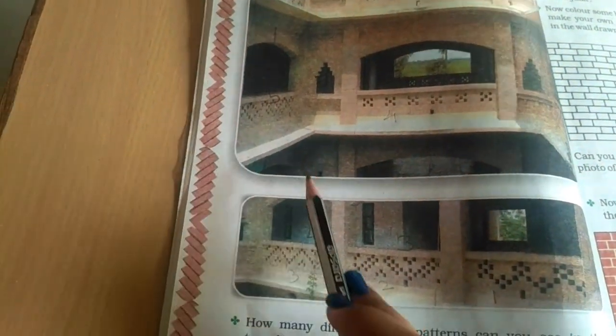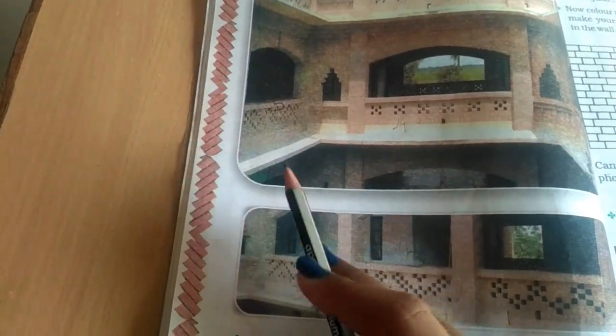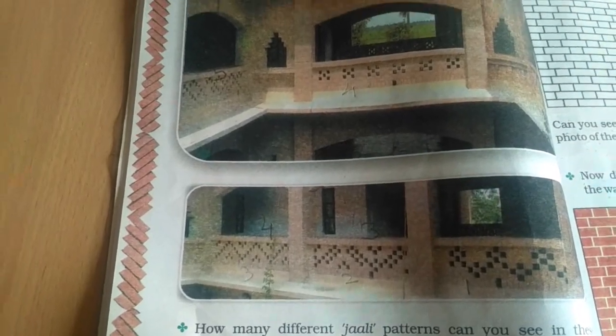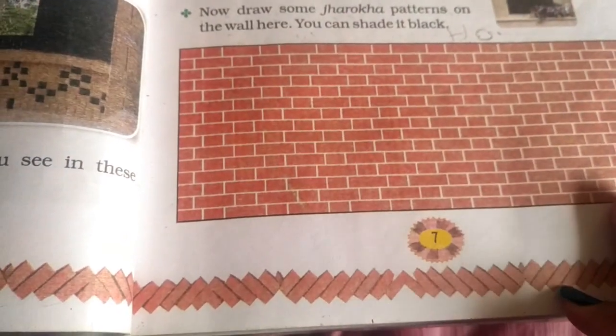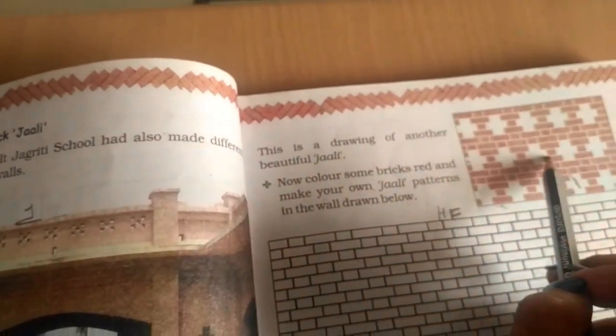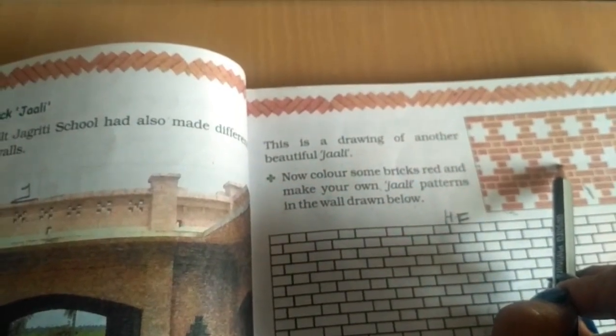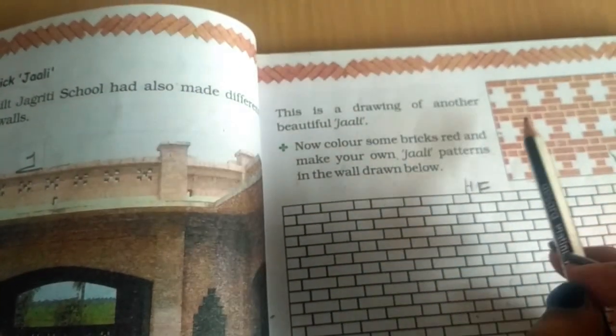Then third, fourth and fifth. There are 5 jali patterns in the Jagruti school which are made by the masons. Now on the next page, page number 7, you will find a beautiful jali. It is a drawing of another beautiful jali.